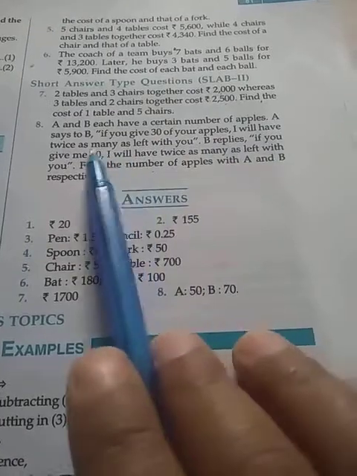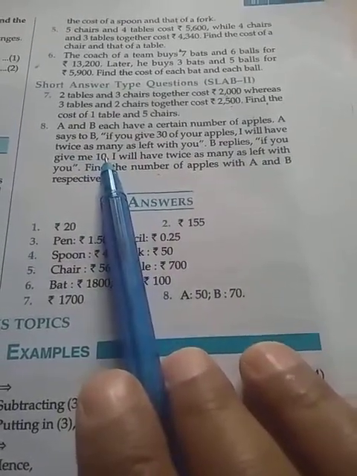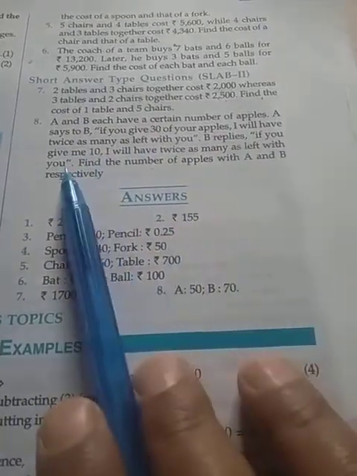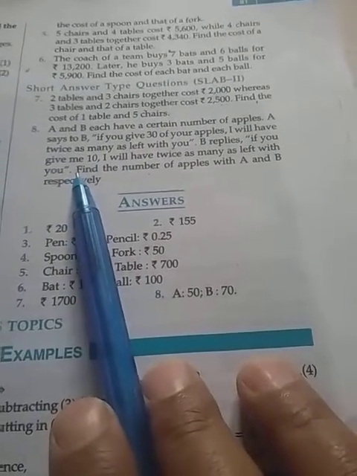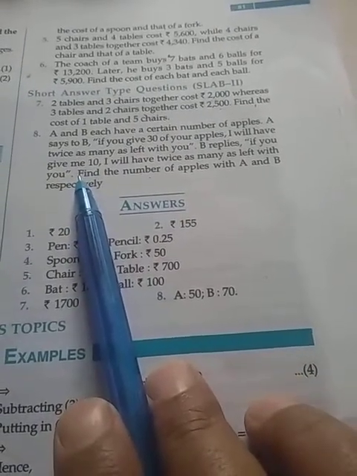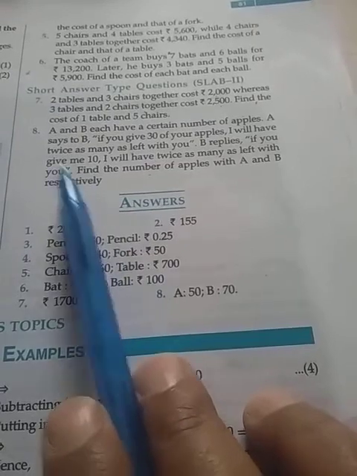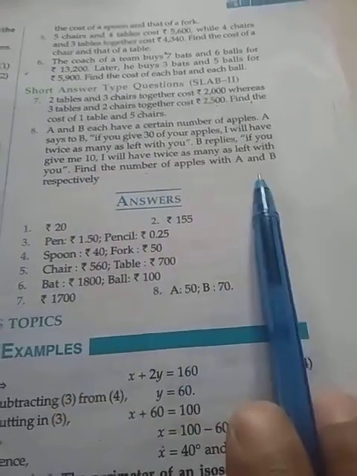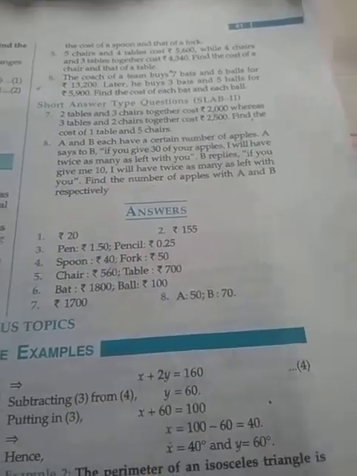B replies, if you give me 10, I will have twice as many as left with you. So B in turn is asking, if you give me 10 apples, then I will have twice as many as whatever is remaining with you. Okay, that is what the question says. So find the number of apples A and B respectively.